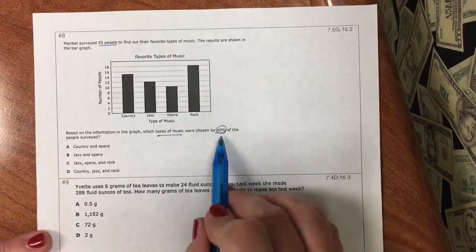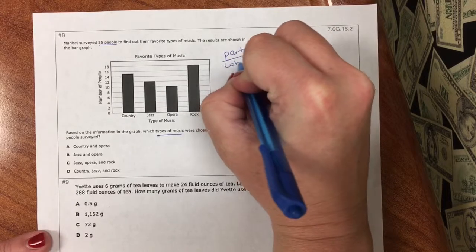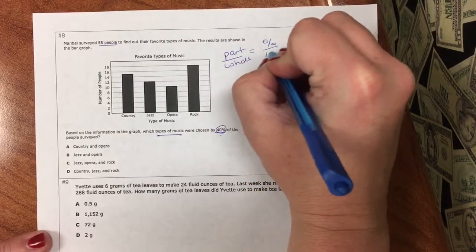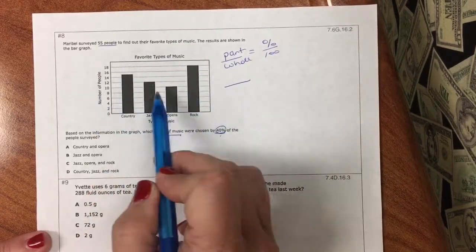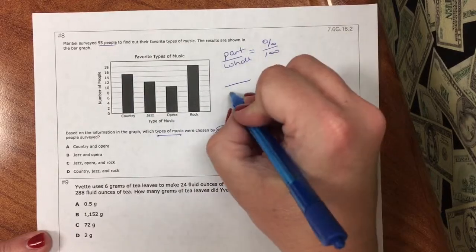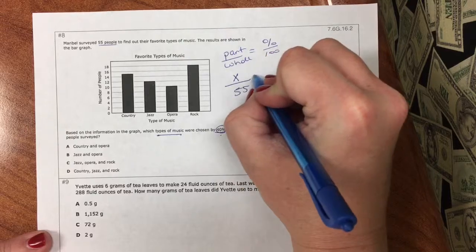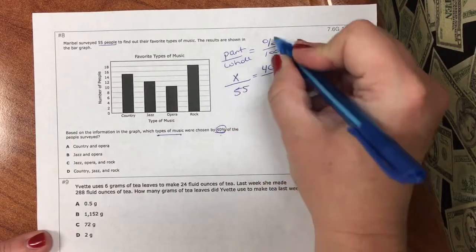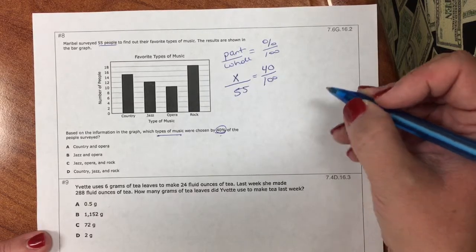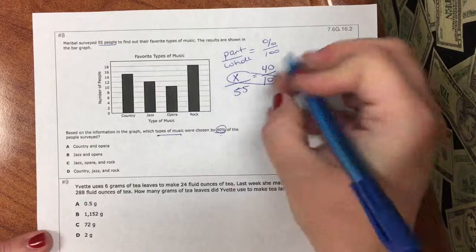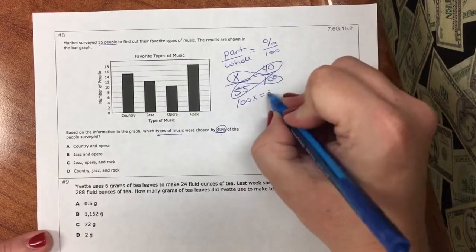Okay, to find out what percent this is, I need a percent proportion. So that is part to whole is equal to percent out of 100. Okay, this whole graph represents 55 people. And I want to know what part of that is 40%. So the 40% goes where percent goes. 100's on the bottom because percent's always out of 100. So I'm going to cross multiply. So I'm going to have 100x is equal to 55 times 40.